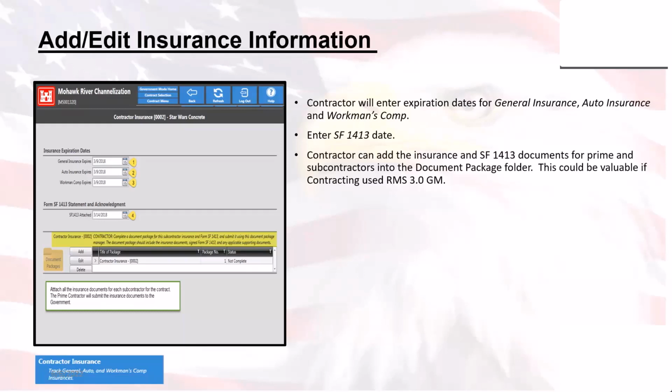Now keep in mind, RMS, you're not supposed to be putting PII into RMS, right? So make sure that there's no social security numbers, there's nothing that's PII on those documents, to your best ability.